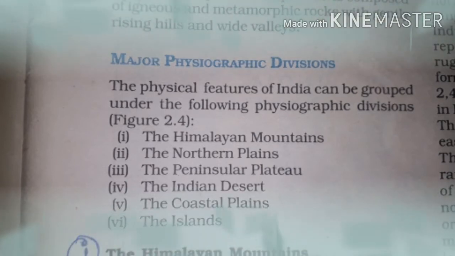In the next video, we shall learn the different major physiographical divisions: the Himalaya mountains, the northern plains, the peninsular plateau, the Indian desert, the coastal plains, the islands. These different physiographical divisions are found in the Indian subcontinent.